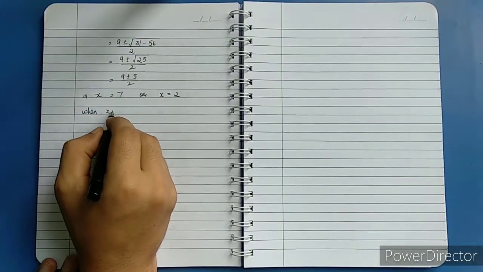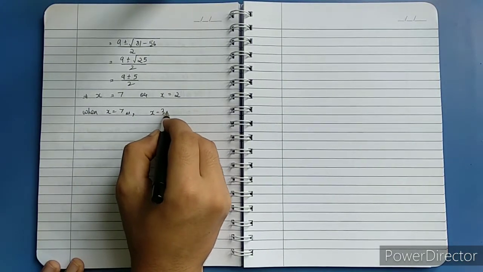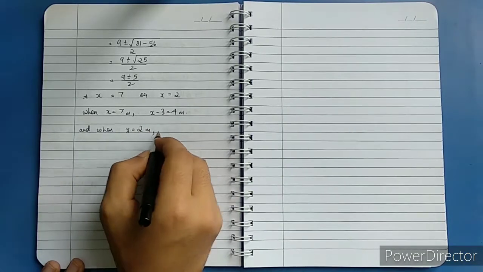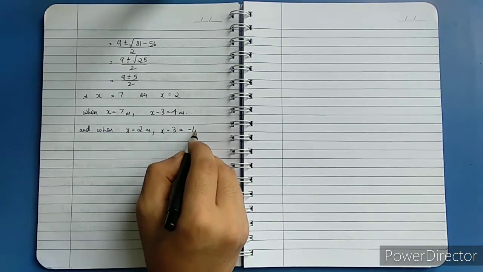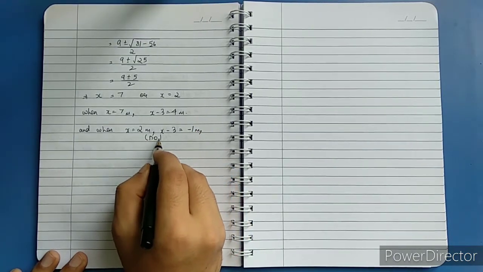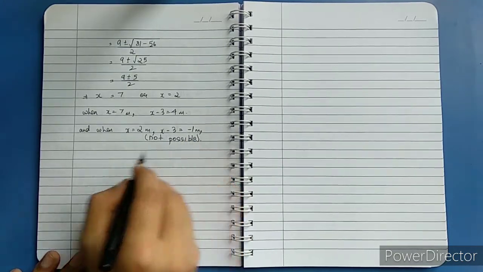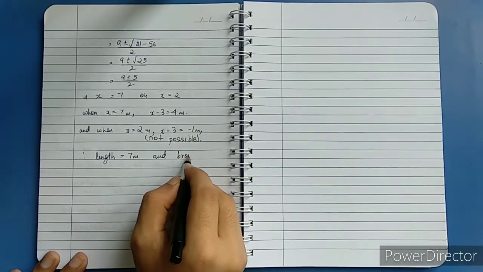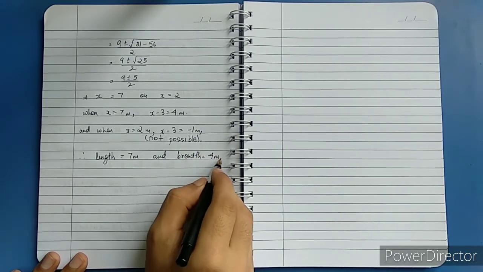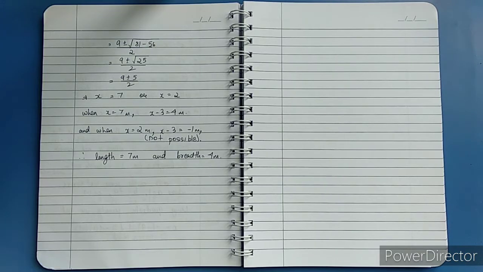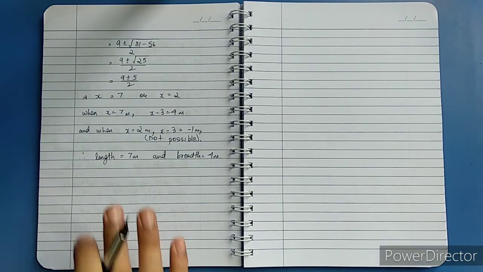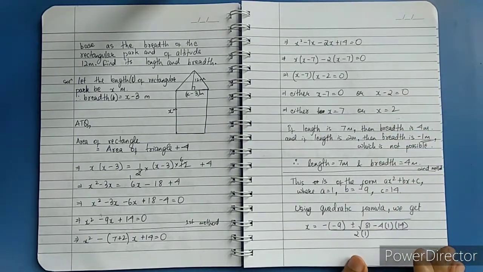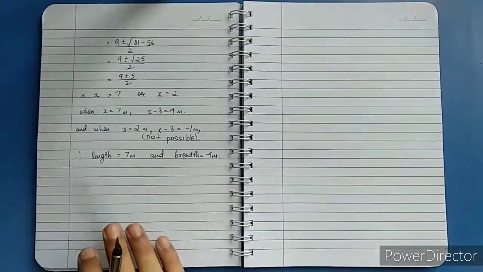When x equals 7 meters, x minus 3 equals 4 meters, and when x equals 2 meters, x minus 3 equals minus 1 meter, which is not possible. Therefore, length is 7 meters and breadth is 4 meters. So this is how we solve this type of problem, and we can use either the quadratic formula or middle term breaking. If it's possible to do middle term breaking, go for it, it will be shorter. If you are confused with middle term breaking, you can also use the quadratic formula. This is also perfectly fine.